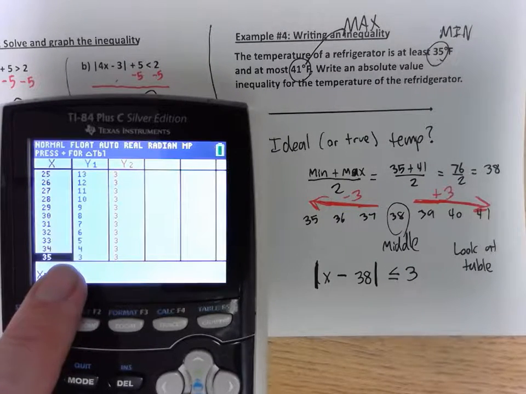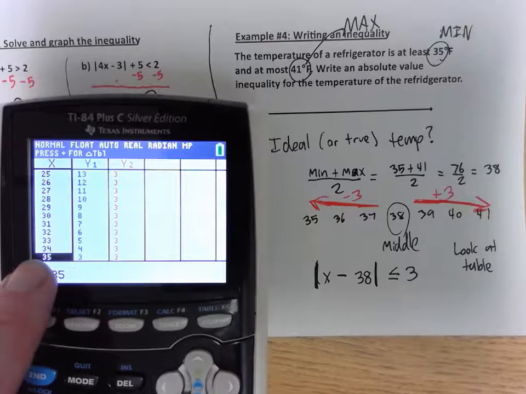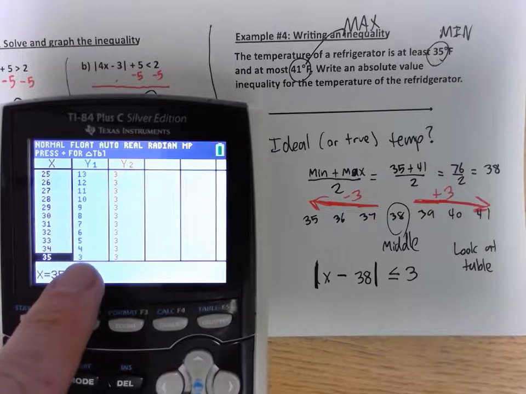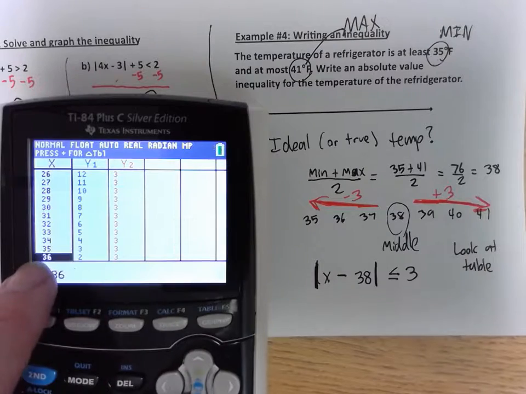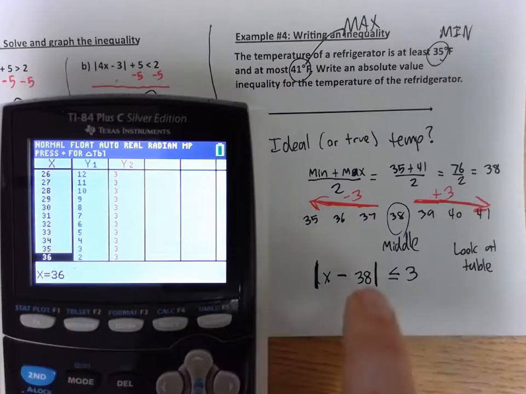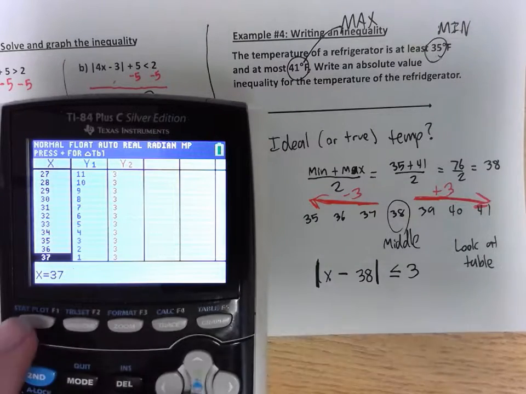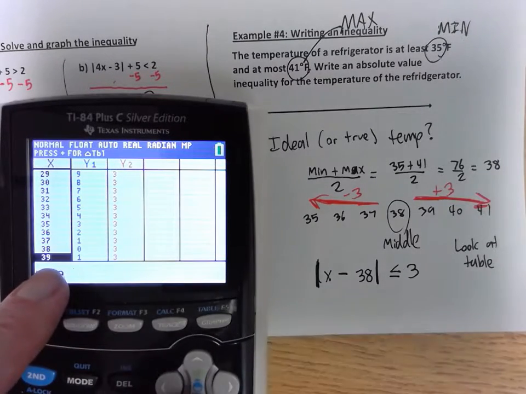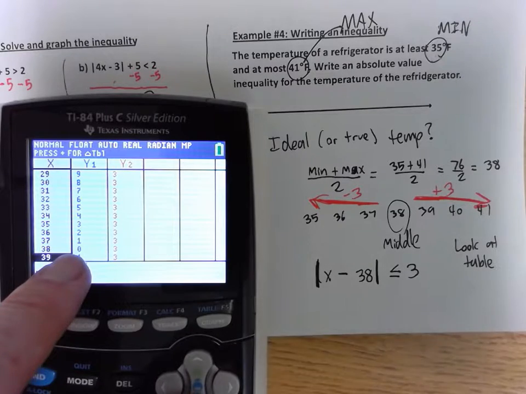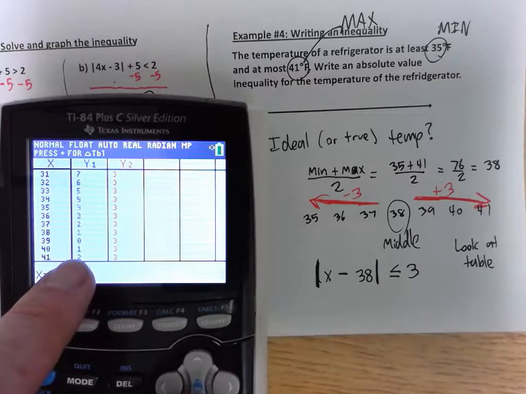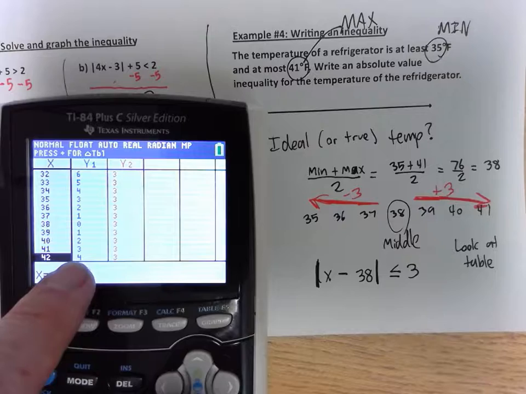All right, so at 35, that y value is equal to 3. At 36, that y value is 2. It's less than or equal to 3. At 37, that y value is 1, less than or equal to 3. At 38, 0. At 39, it's going back up to 1. At 40, it's going up to 2. At 41, it's 3. And at 42, it's above it.